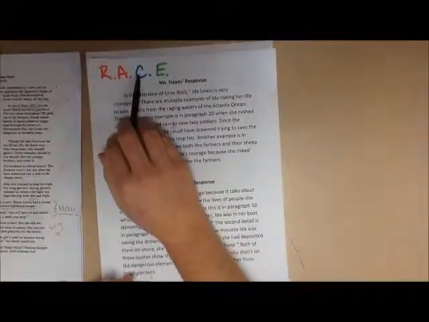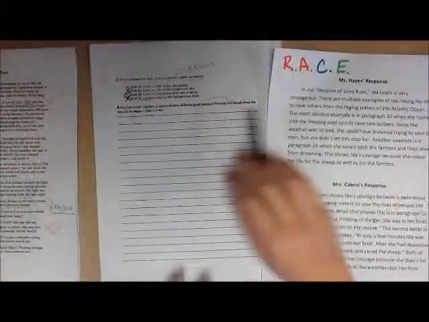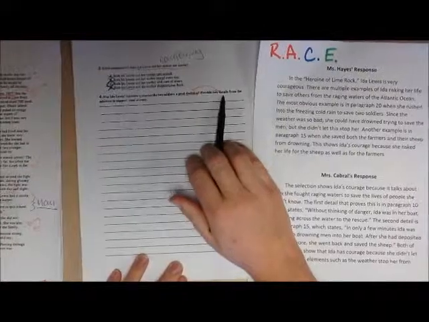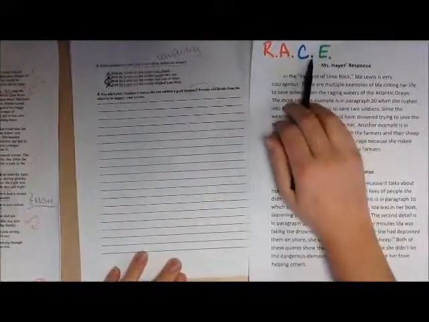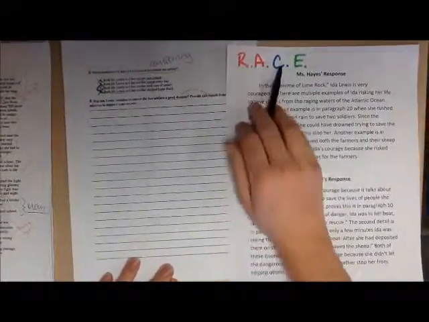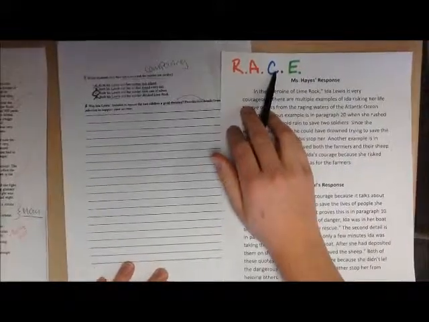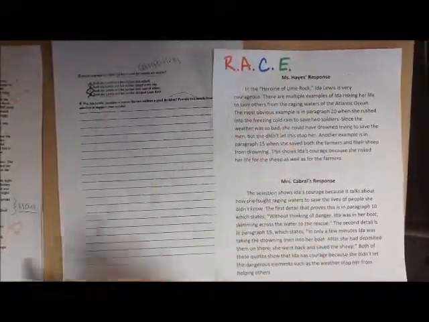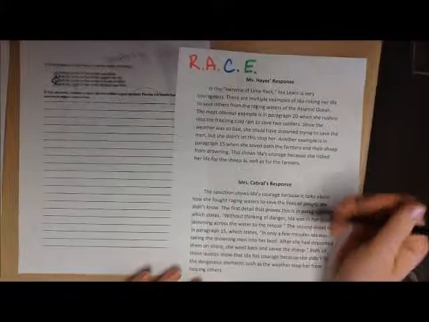Now, the other thing I want to remind you of is make sure that you're answering using the RACE format. So, remember, for the RACE format, you have your R, your A, your C, and your E. But, because you need 2 details from the selection, that's 2 citations from the text, then you're going to have a RACE with an extra long C, right? So let's look at how Mrs. Cabral and I raced these one more time, and then we'll let you start writing.